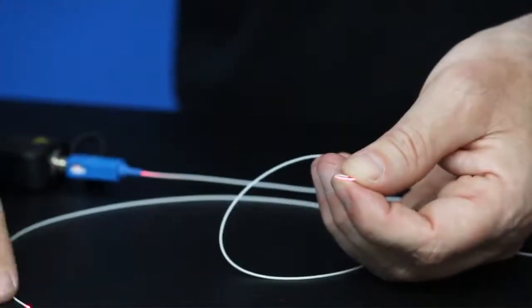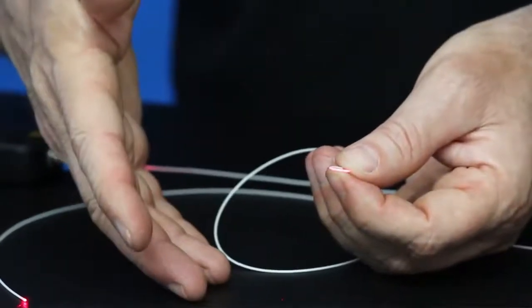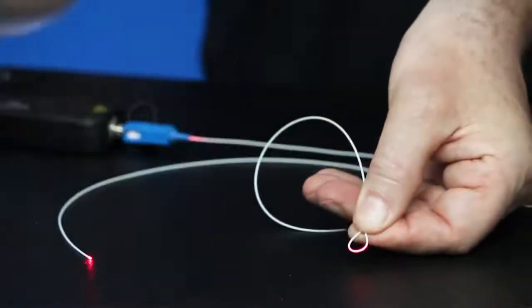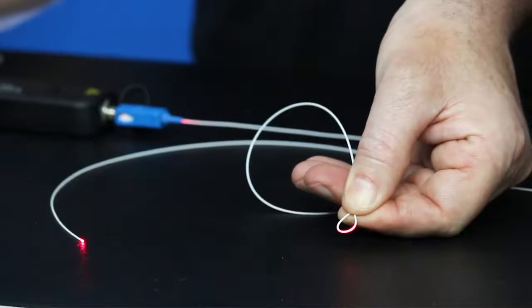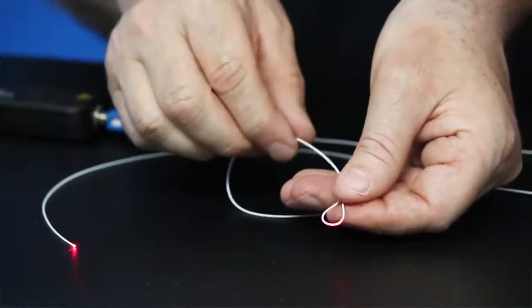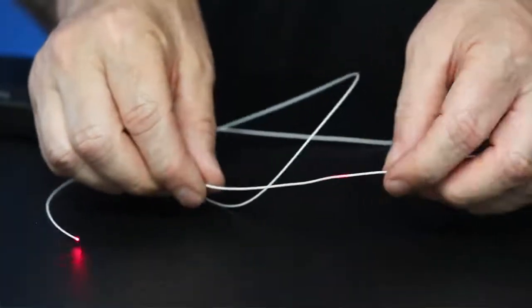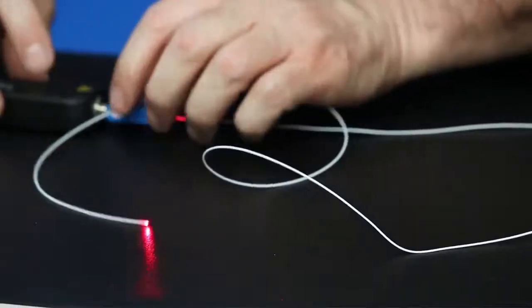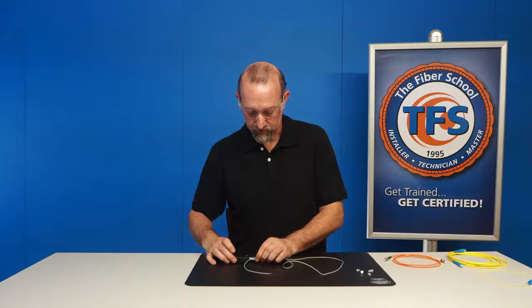We still have continuity. We didn't break anything, but maybe you can see it a little better down here. So when I relax it, you're going to see that it goes away, and we still have continuity. So I will turn it off.